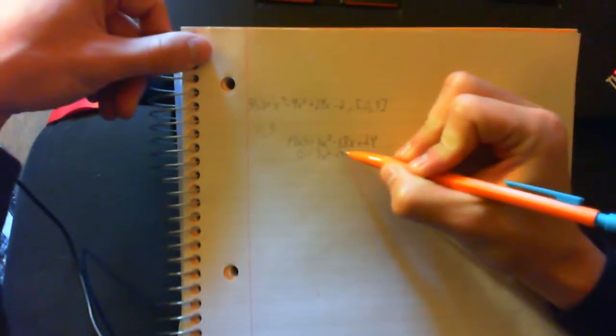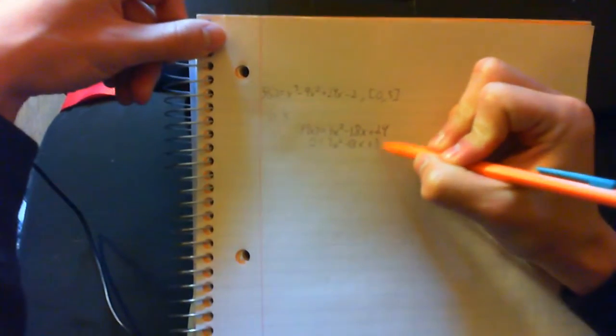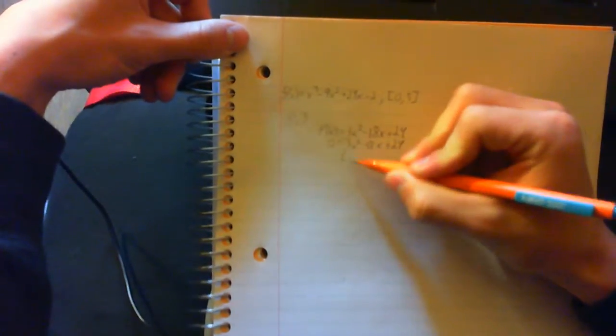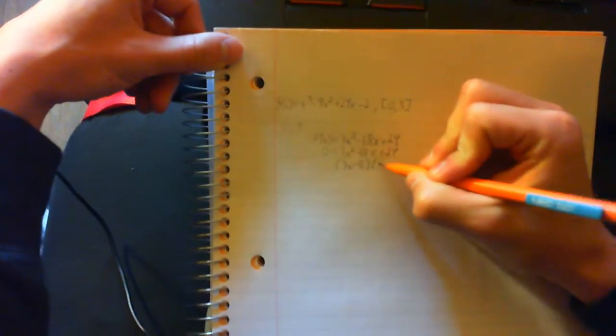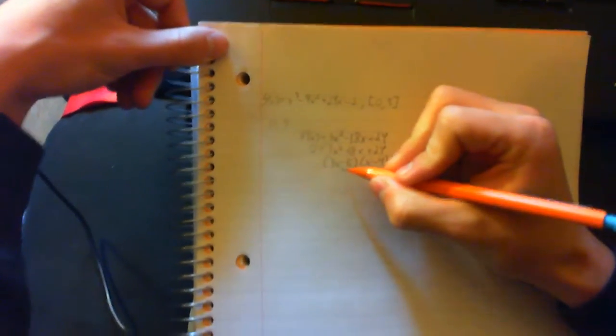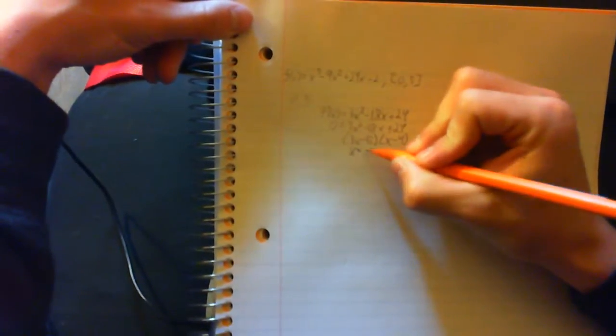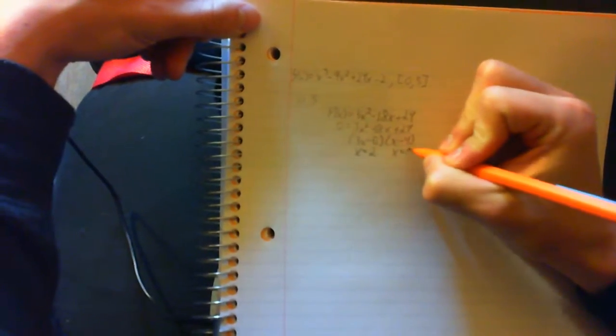So 0 equals 3x squared minus 18x plus 24. Break that up into its components, which is going to come out to 3x minus 6 times x minus 4. Now this will give us x values of x equals 2 and x equals positive 4.